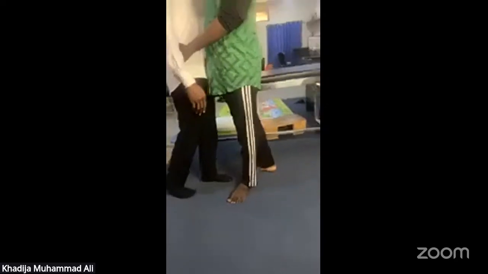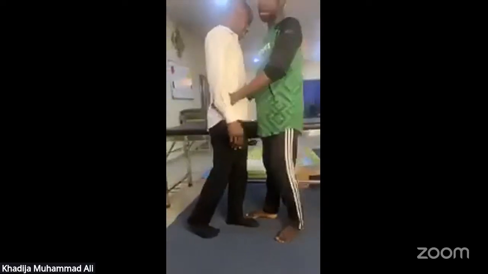Let's see the chart. We are facilitating the mid stance, with reference to the left lower limb. It's mid stance. And that's why I brought this.